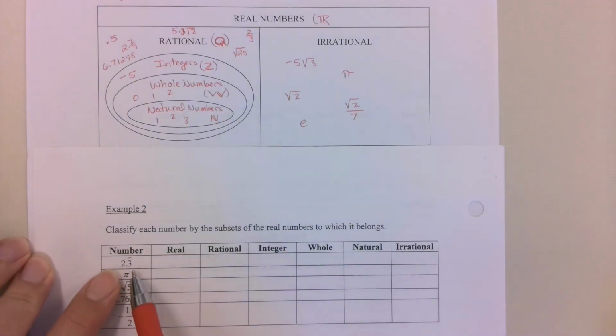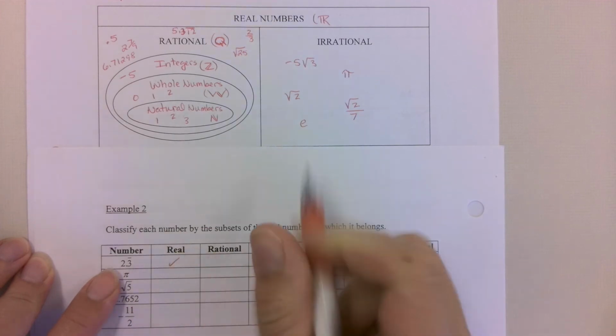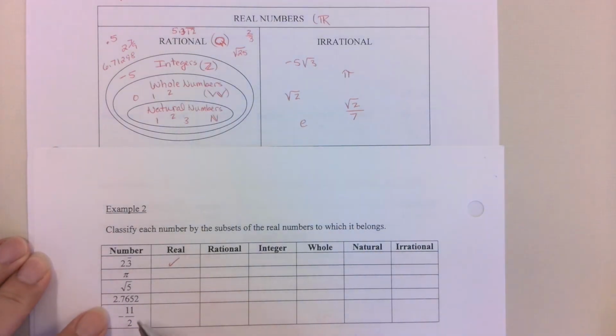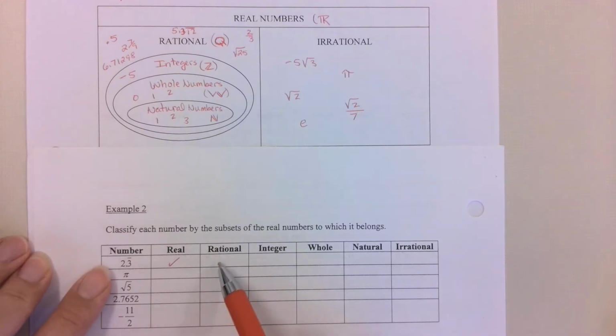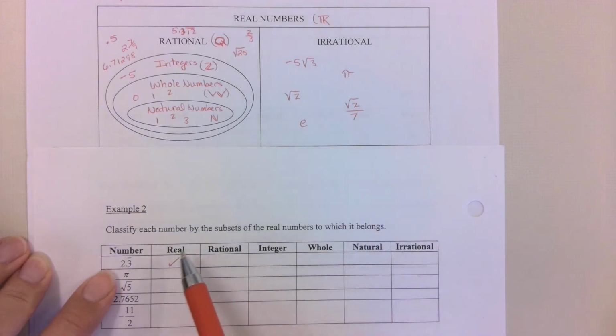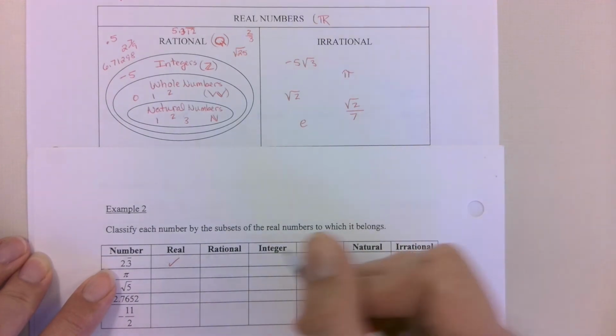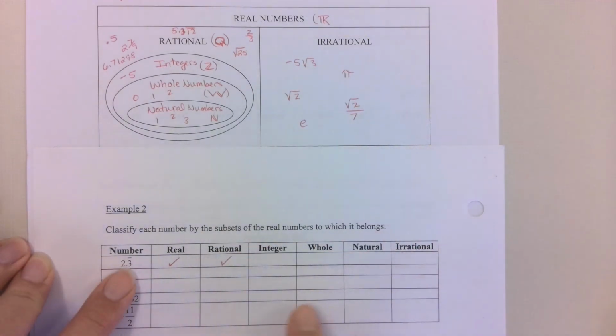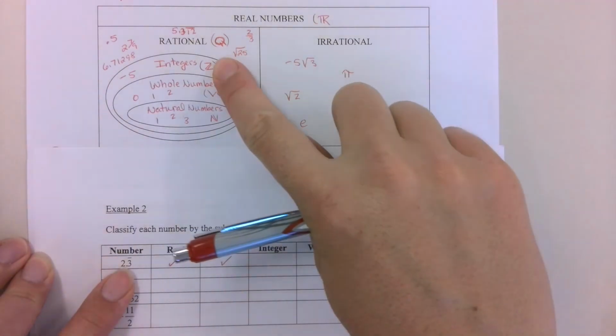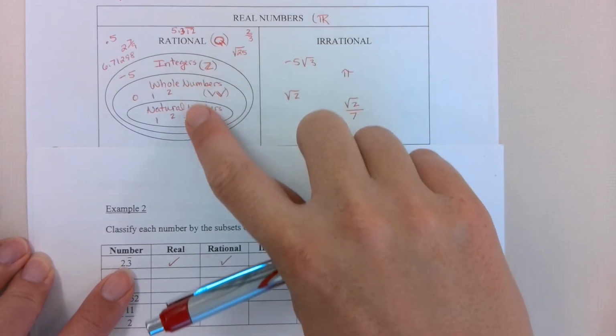2.3, repeating. It's absolutely real. All of these numbers are real. None of them are imaginary. We'll talk about that later. No tricks here. Is it rational or irrational? So these pair up together. 2.3 is a repeating number, and rational numbers can repeat. We know what happens. So it is considered rational. But because of that decimal, it's not an integer. And if it's not an integer, it cannot be whole or natural.